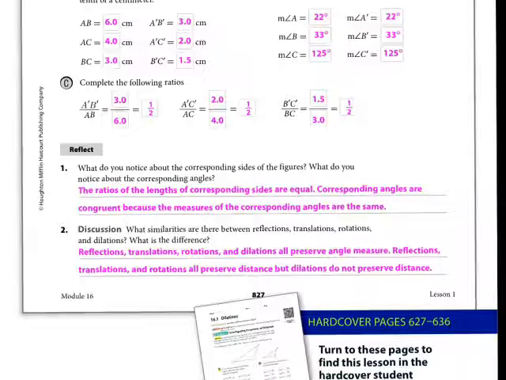So here's the answer. The ratios, the fractions of the lengths of the corresponding sides are equal. So these fractions here are equal. And the corresponding angles are congruent. So the corresponding angles are congruent because the measures of the corresponding angles are the same. But the ratios of the corresponding lengths are all equal.